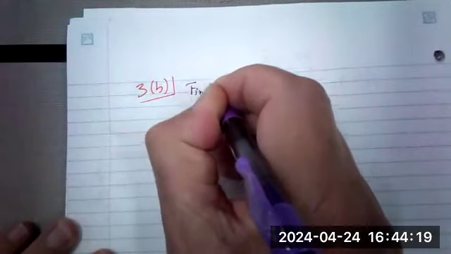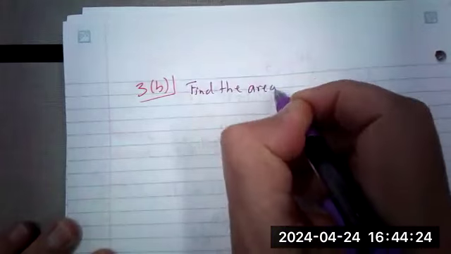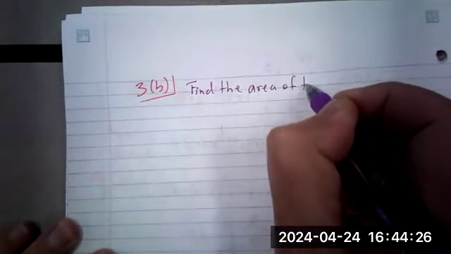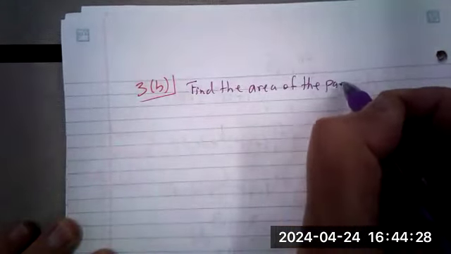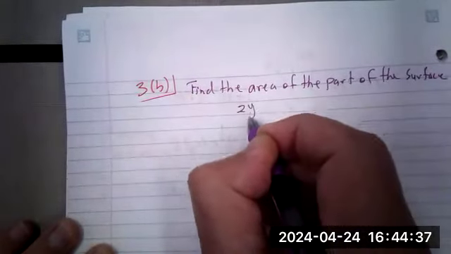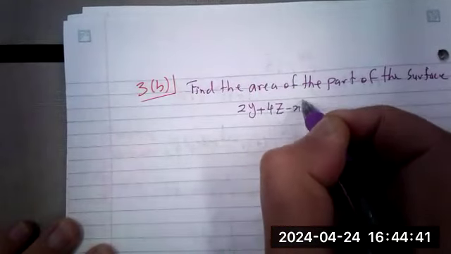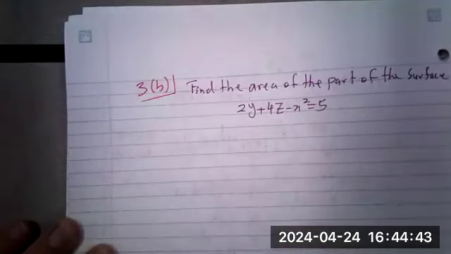Find the area of the part of this graph, part of the surface. Surface is given by this equation, 2y plus 4z minus x squared equal to 5.